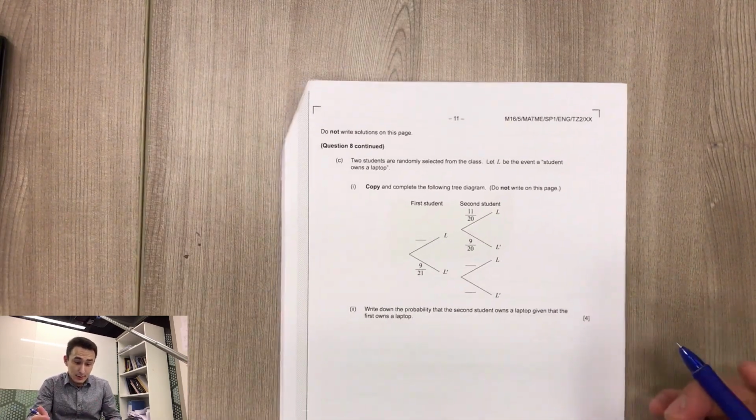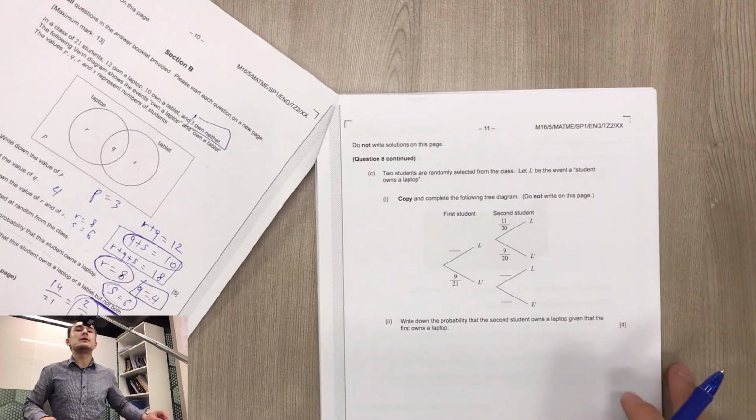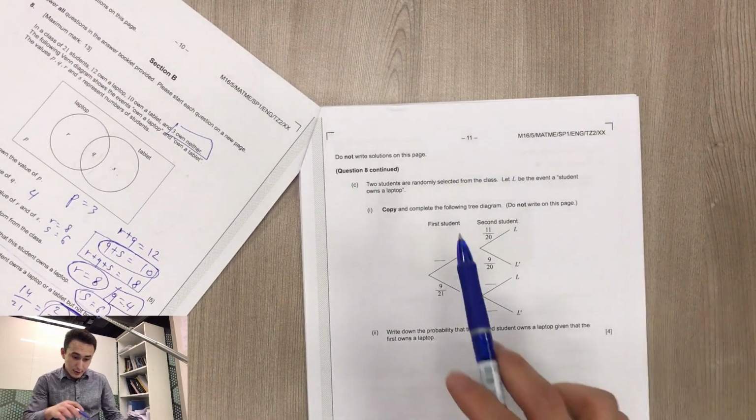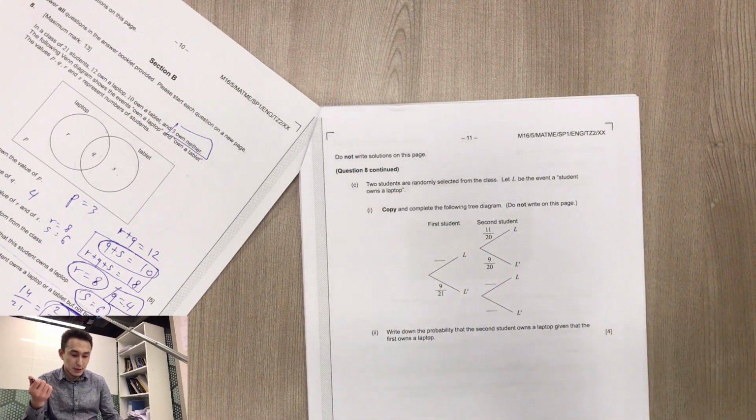So, copy and complete the tree diagram. Okay, so let's complete this tree diagram here. I hope you can see this. Okay, so let's do it like this. 2 students are randomly selected from the class. Let L be the event a student owns a laptop.